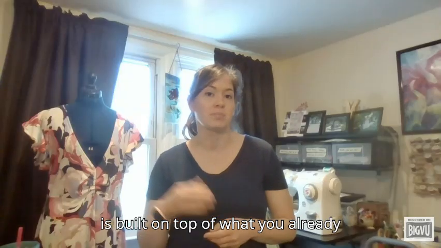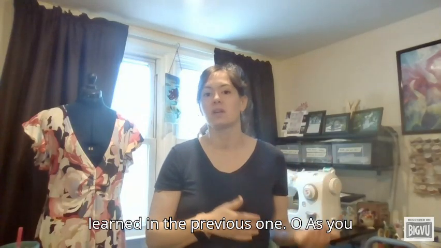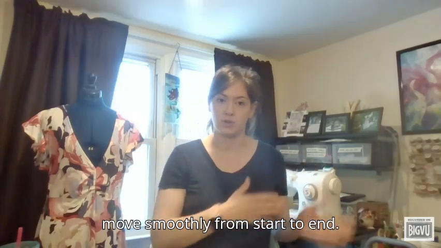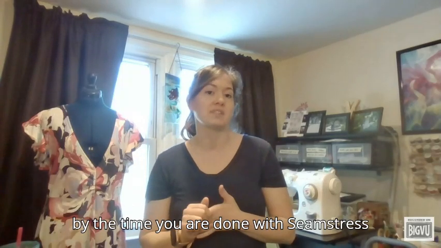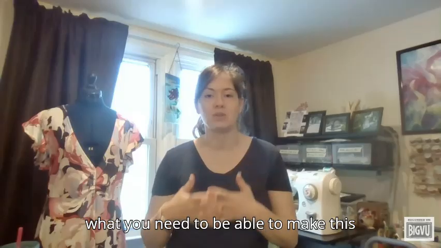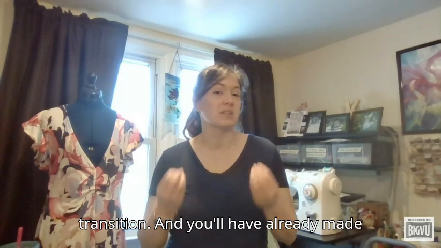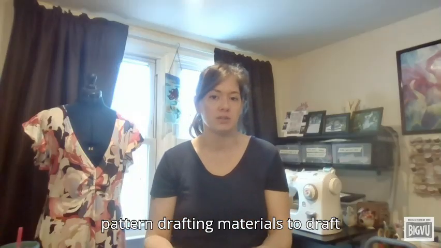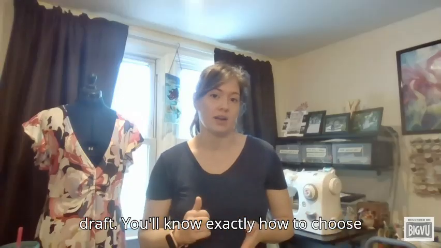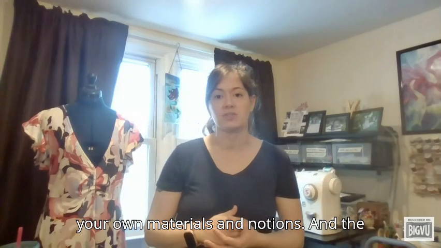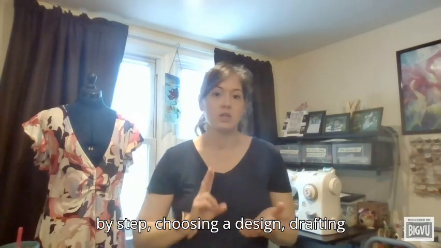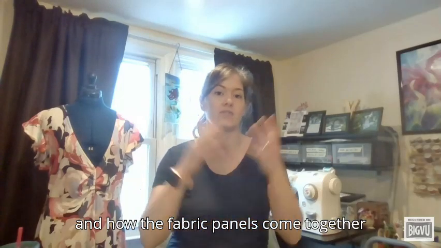Each successive module is built on top of what you already learned in the previous one. So as you learn, everything comes together so that there's no confusion and that you can move smoothly from start to end. By the time you are done with Seamstress Accelerator, you will understand exactly what you need to be able to make this transition, and you'll have already made it because you're going to go through the modules, the tutorials, and you're actually going to physically use the pattern drafting materials to draft pattern pieces that I show you how to draft. You'll know exactly how to choose your own materials and notions, and in the last module, I show you how to go step by step, choosing a design, drafting pattern pieces, choosing your materials, and how the fabric panels come together to complete the garment.